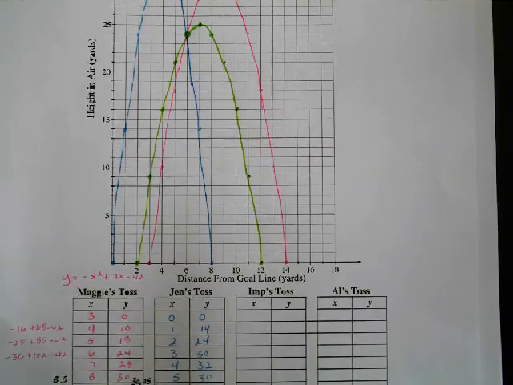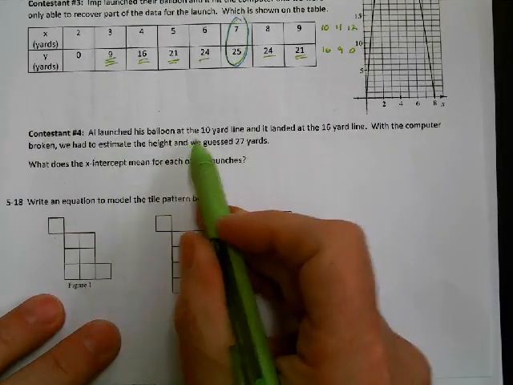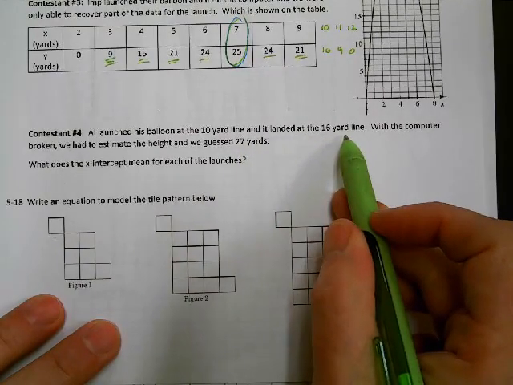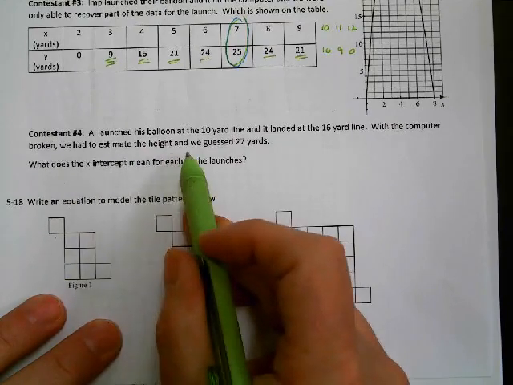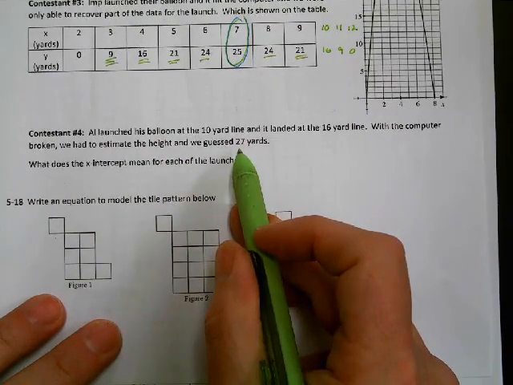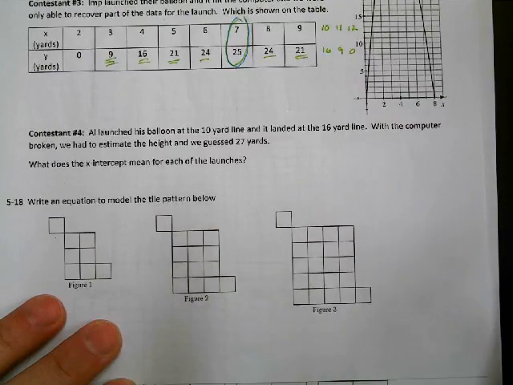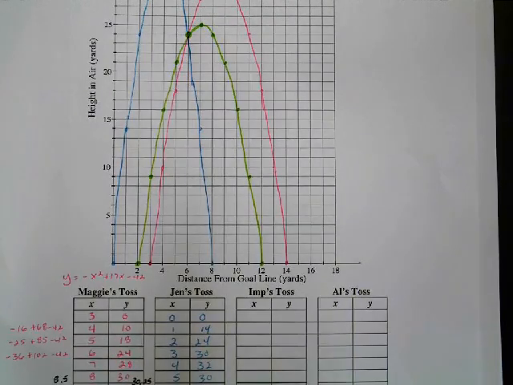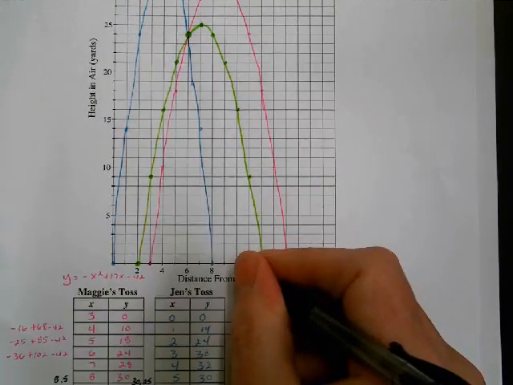All right, last person, contestant number 4. We've got Al. Al launched his balloon at the 10-yard line, and it landed at the 16-yard line. With the computer broken, we had to estimate the height, and we guessed it was 27 yards. All right, so we're saying that he launched it at the 10-yard line. So here he is launching at the 10-yard line, so he's on the ground there.